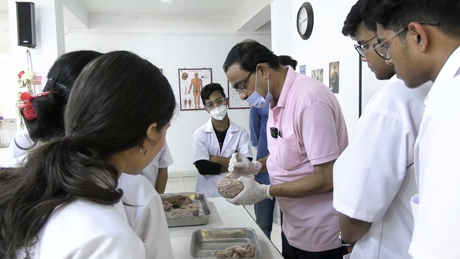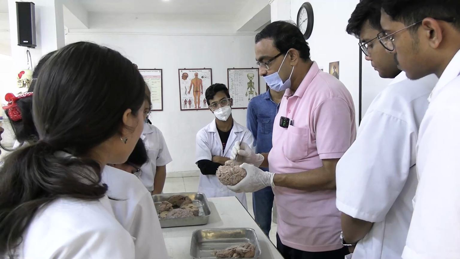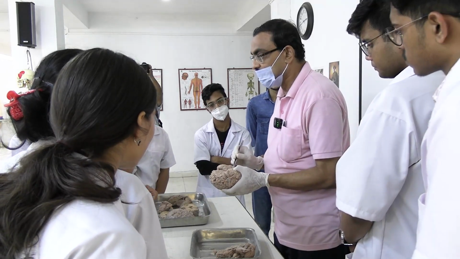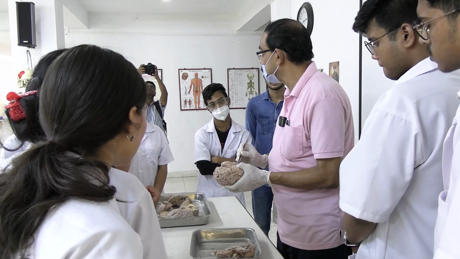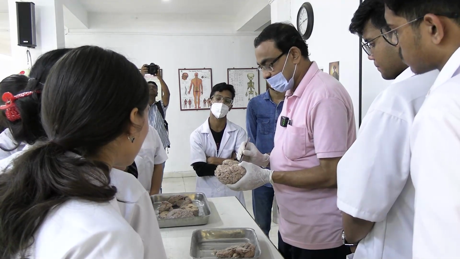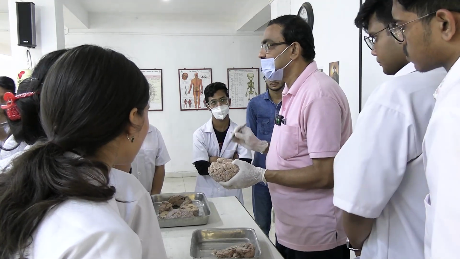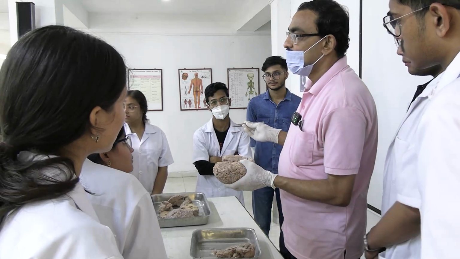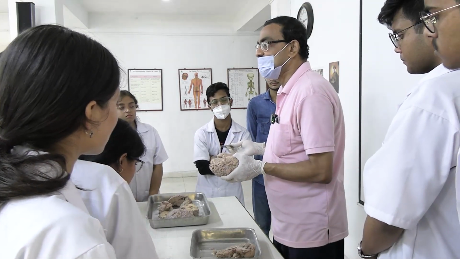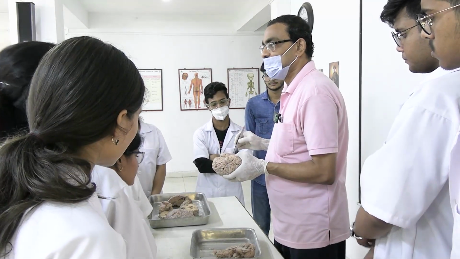The anterior cerebral and middle cerebral are branches from the internal carotid system, and this is coming from the vertebrobasilar system, where two vertebral arteries form the basilar artery. So there is a communication between the carotid system and the vertebrobasilar system of arteries. That is the circle of Willis.